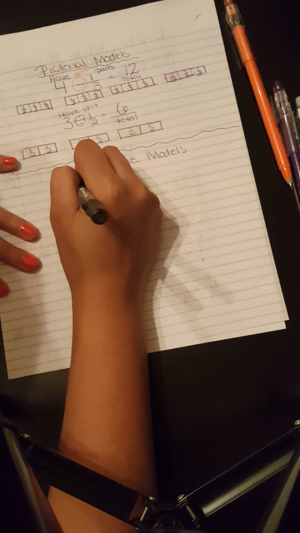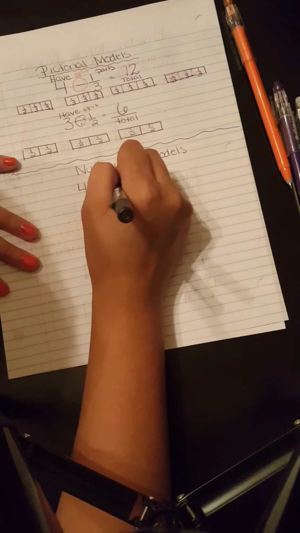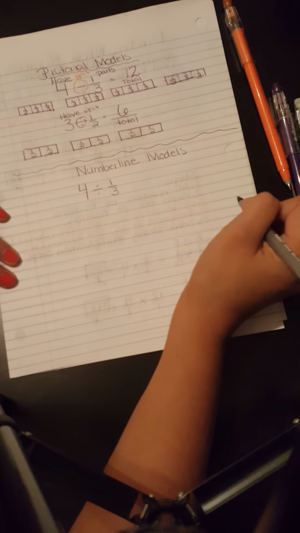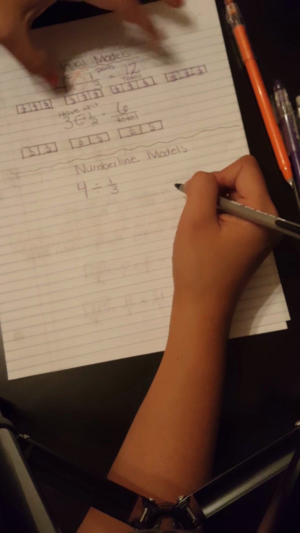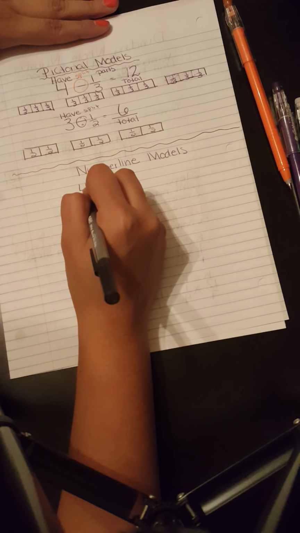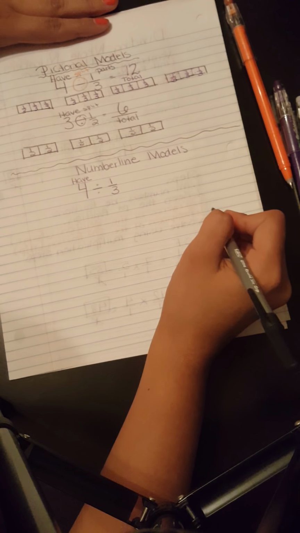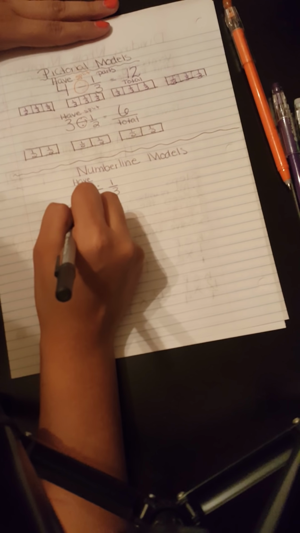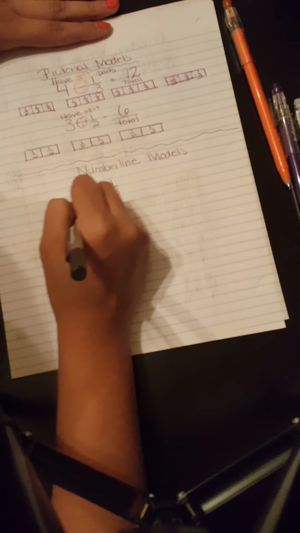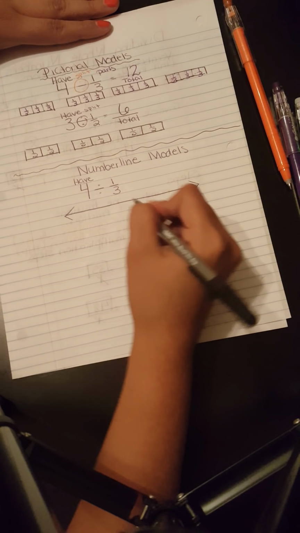4 wholes divided by 1/3. Now we're going to follow the same idea that we used on top, but instead of drawing a picture, this time we're going to draw a number line. So the 4 is what we have. I have 4 chocolate bars. So I'm going to create a number line, and I'm going to represent 4 wholes in it.